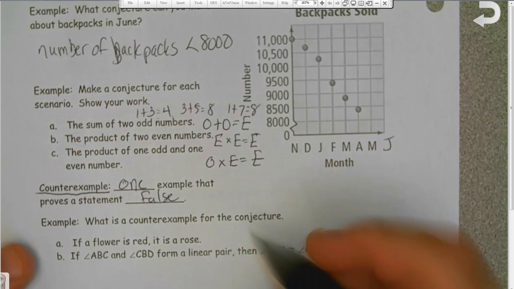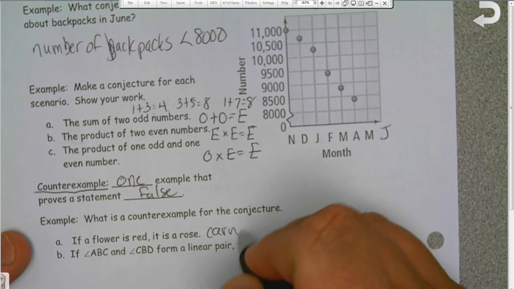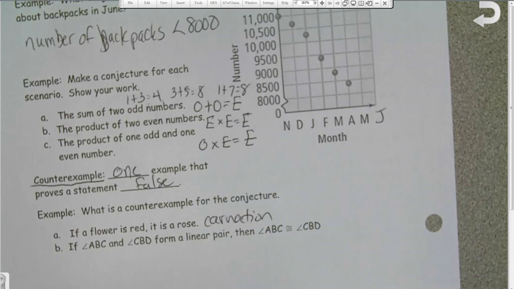Okay, hopefully you said something like carnation, tulip, some other flower. You could have also proven this false because are all roses red? No, some roses are pink, some roses are yellow, some roses are white. So there's lots of different colors of roses. So there's 2 different ways to prove this statement false. Okay?